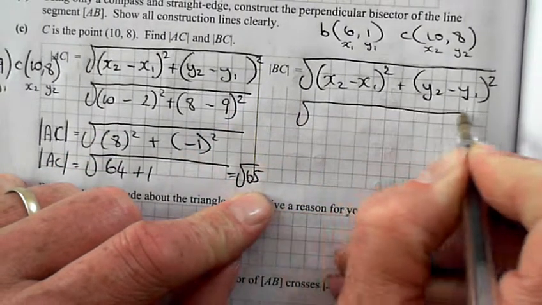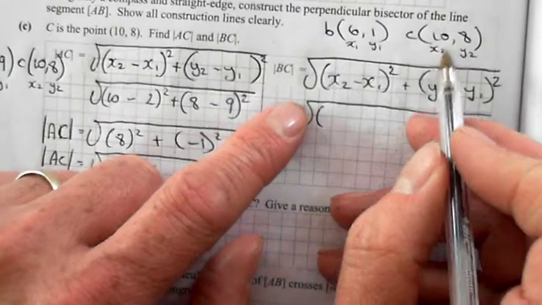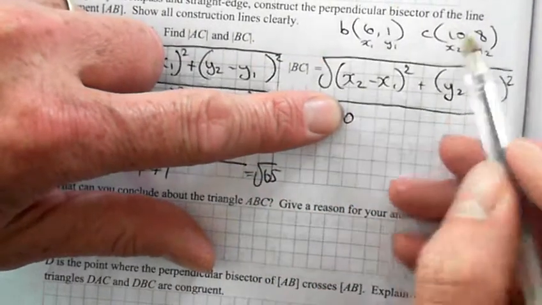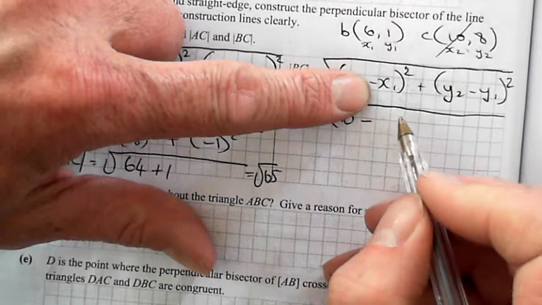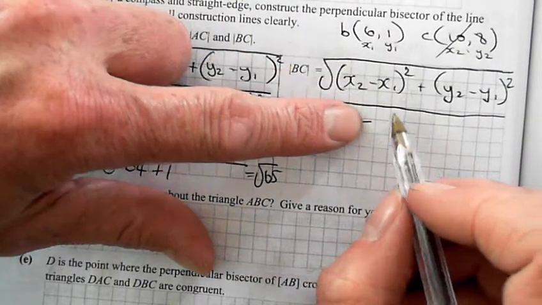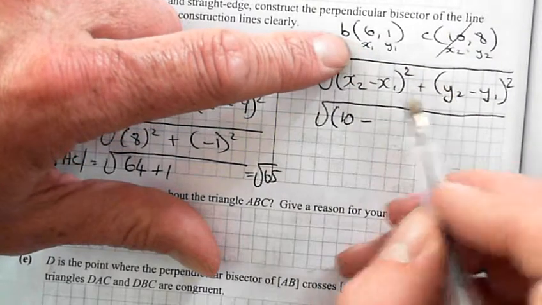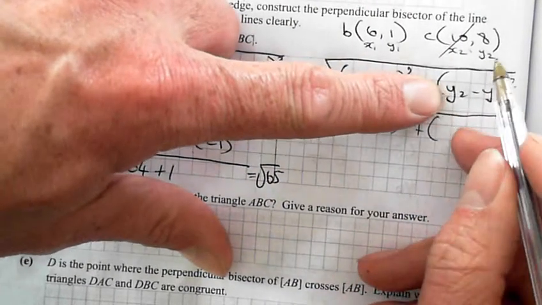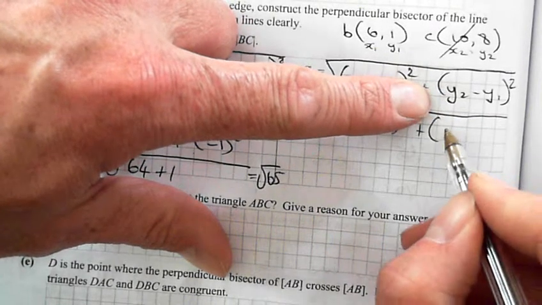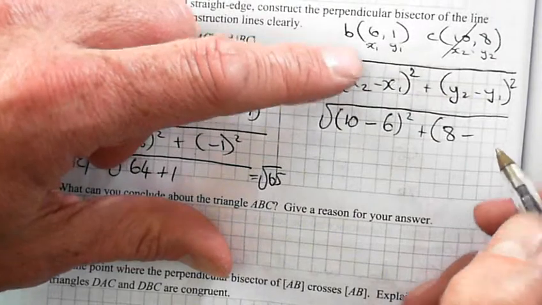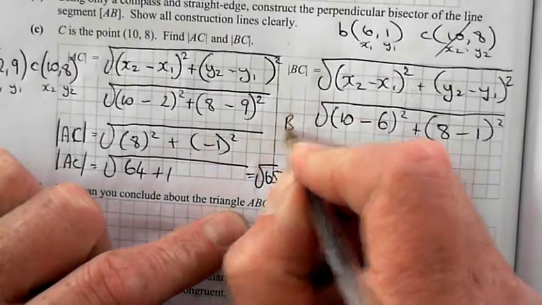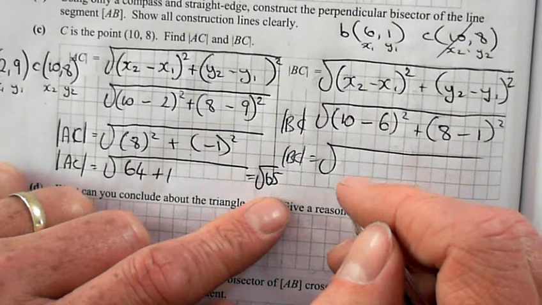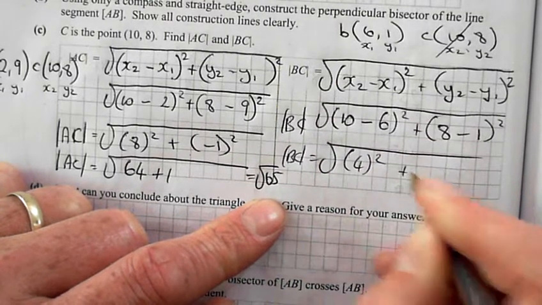So again, square root side, x2 is, let me see, Samir, you call them out quickly. So we're starting off here, x2 is 10, we've done that, minus x1. X1 is? Plus y2 from above is 8, then minus y1, 1 squared, yeah. So this is BC. So 10 minus 6 plus 8 minus 1.